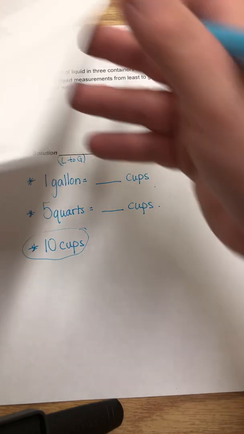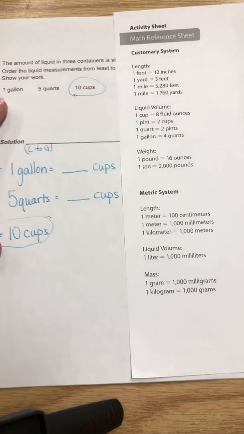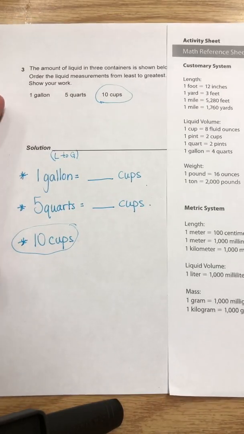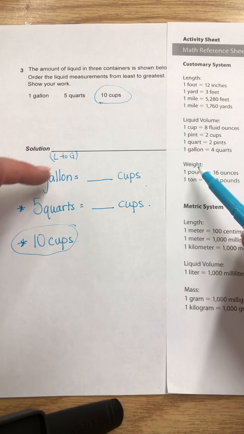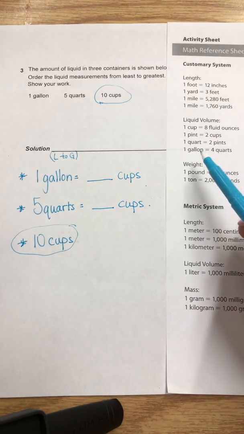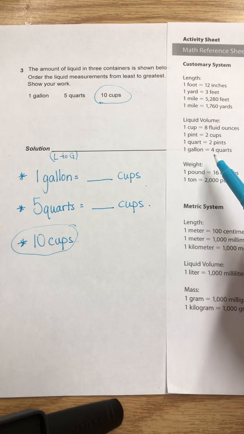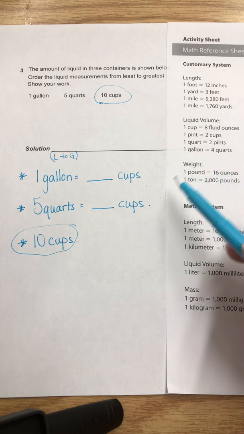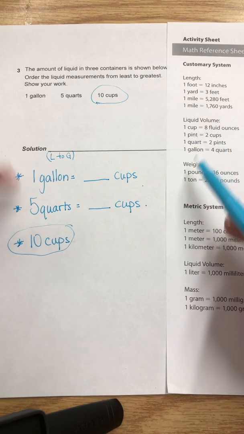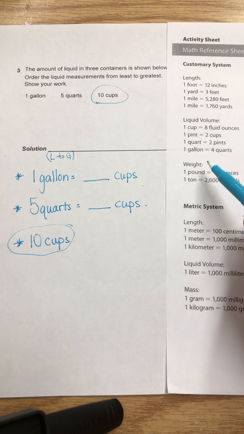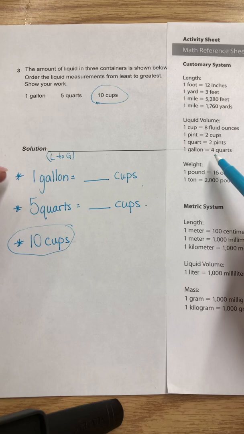So now I'm going to pull my cheat sheet back in. And I'm going to look right here. I'm looking for gallons to cups, but there's nothing on the cheat sheet that goes straight from gallons to cups. There's not even one for quarts to cups. It goes quarts to pints and pints to cups. So what I'm going to have to do is convert more than once.